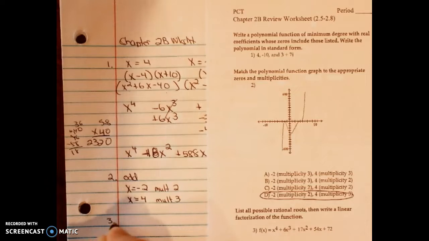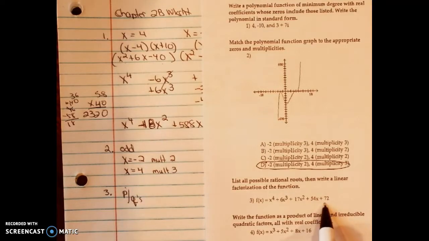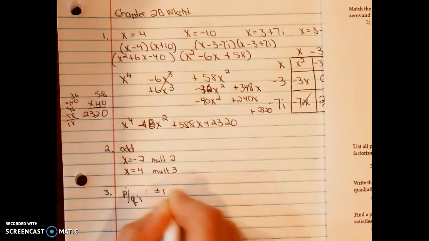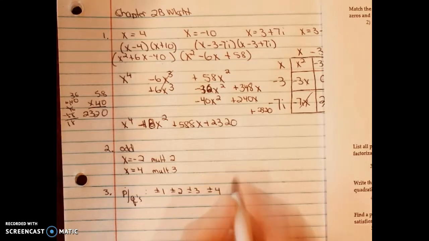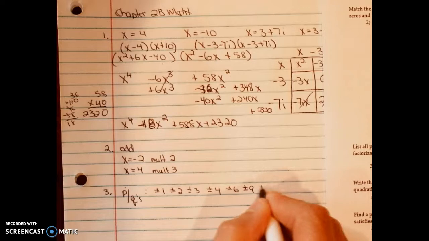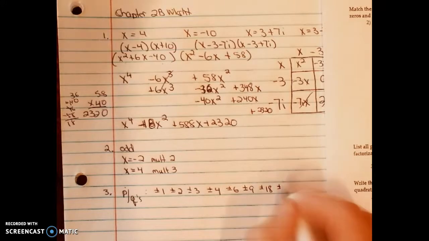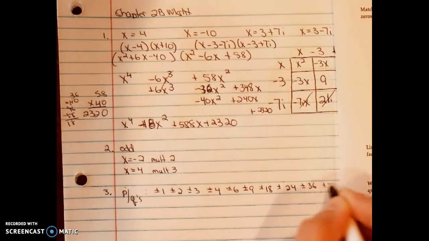Number 3, they want us to list all the possible rational zeros. That means I'm looking for my p's over my q's, so I'm looking for factors of the constant divided by factors of my coefficient, which is just 1. So I've got plus or minus 1, plus or minus 2, plus or minus 3, plus or minus 4, 6, and 9. Now I can start matching these up. I would have 4 and 18. I have 3 and 24. Finally, 2 and 36, and 1 and 72.